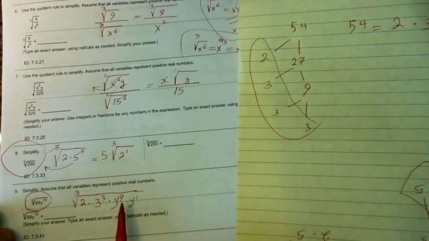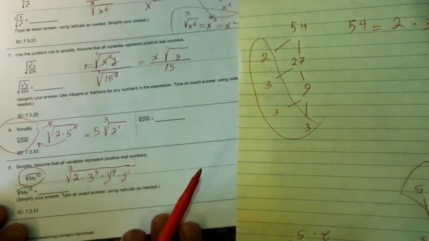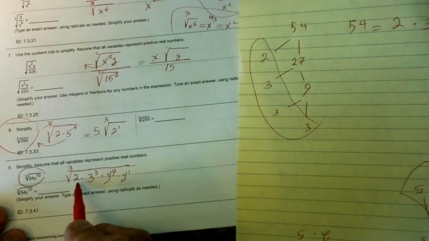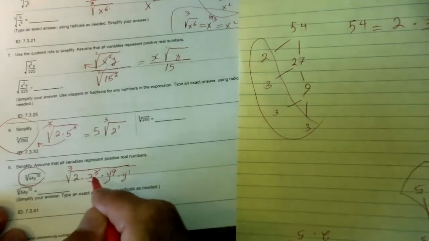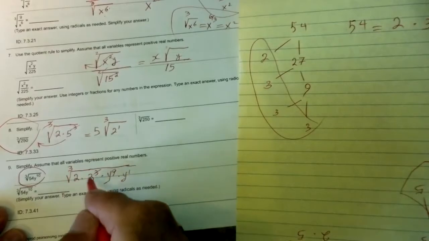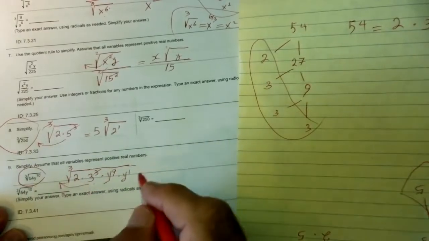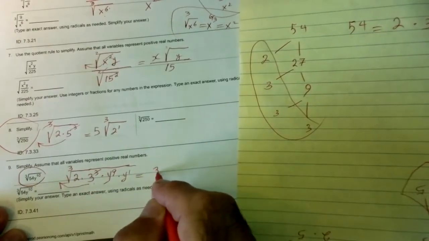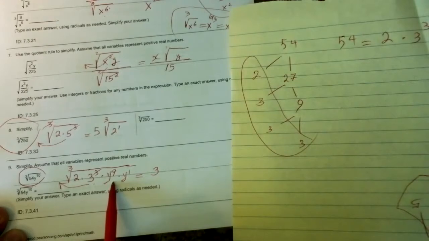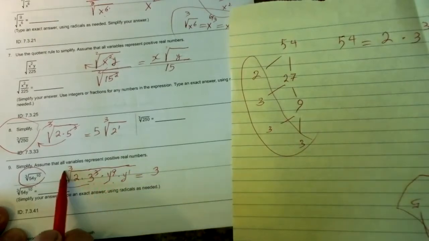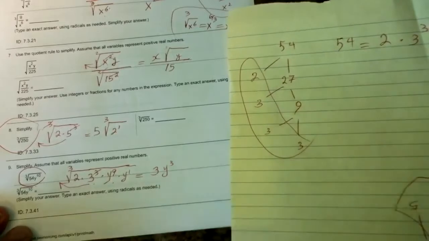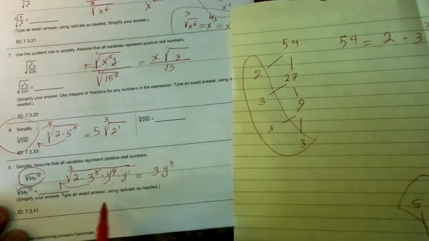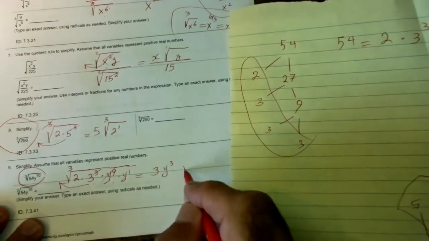Because we want to put a number here which is divisible by 3. So look, 2 remains because the power is 1, which is smaller than 3. But this 3, the exponent and the root are the same, so 3 is released from the radical. Y to the power of 9: 9 divided by 3 is 3. So y cubed is released from the radical. So 2y remains.